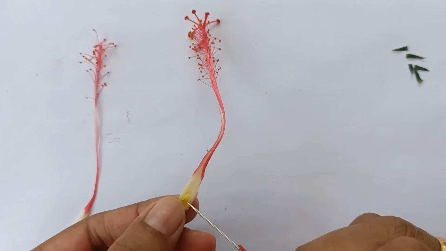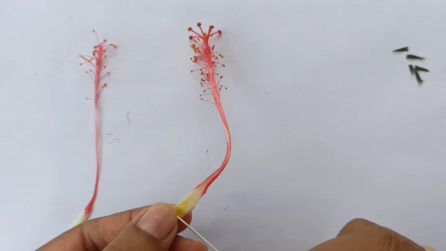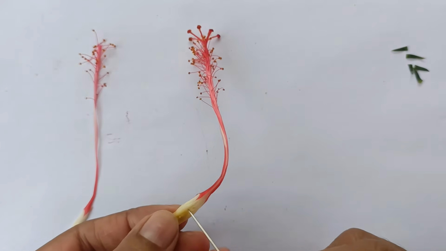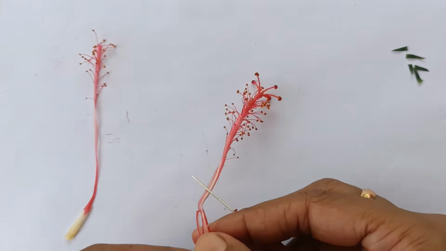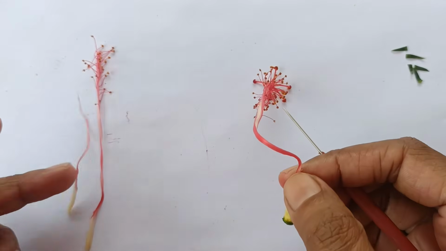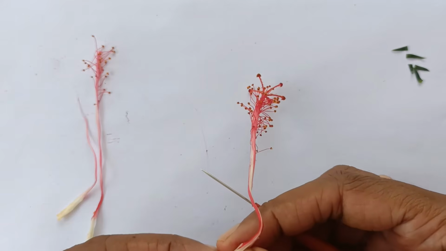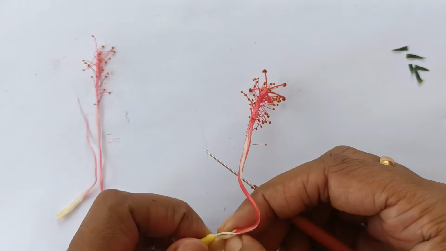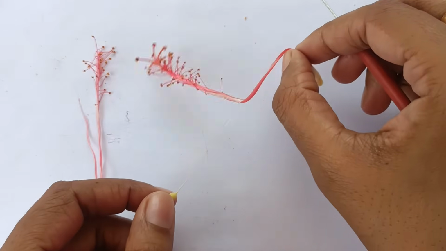Here you can see ovary and a thin style is present which is attached to ovary. Be very gentle and be very careful.